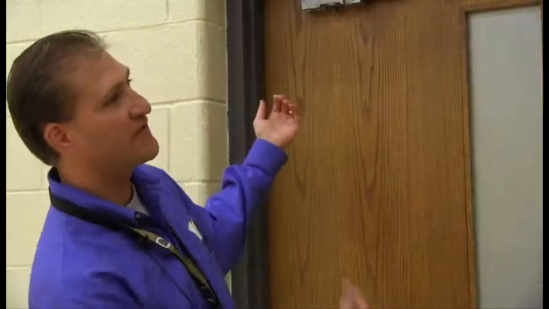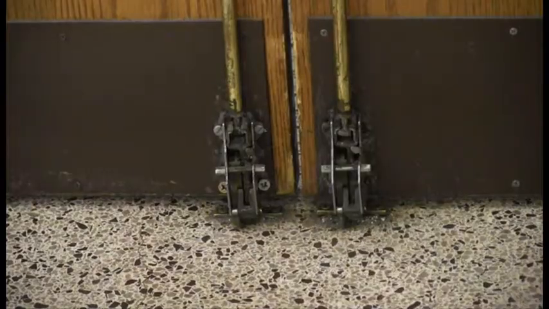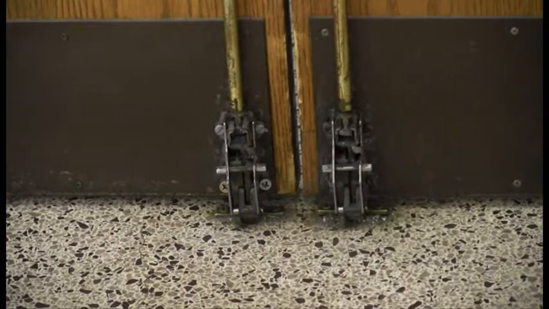This is another example of the interior door. We're actually just adjacent to the ones we just showed you. Same condition. We have 2 different closures, even of the closures we just saw. We have shoes missing on the drop rods. We also have veneer missing on these as well.